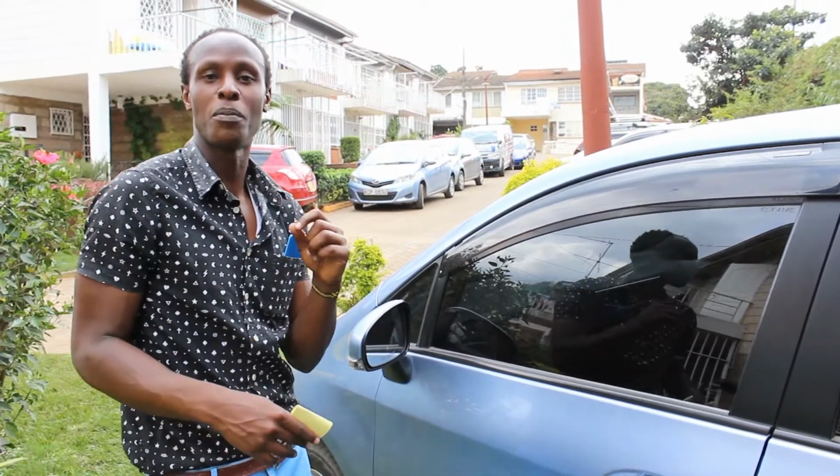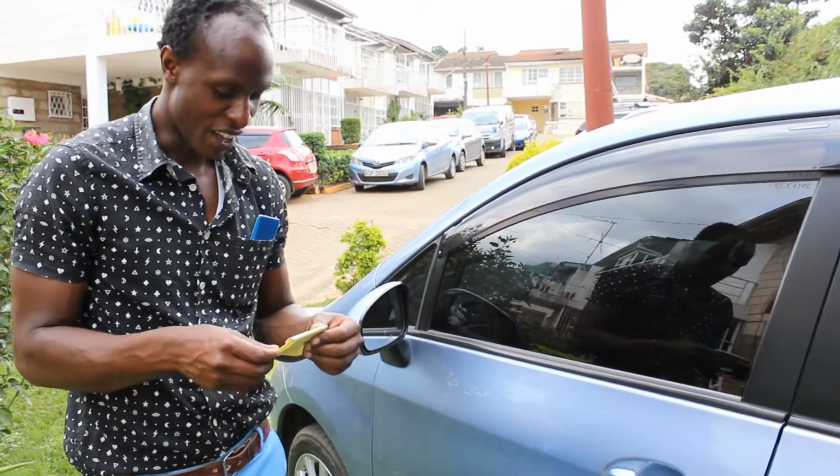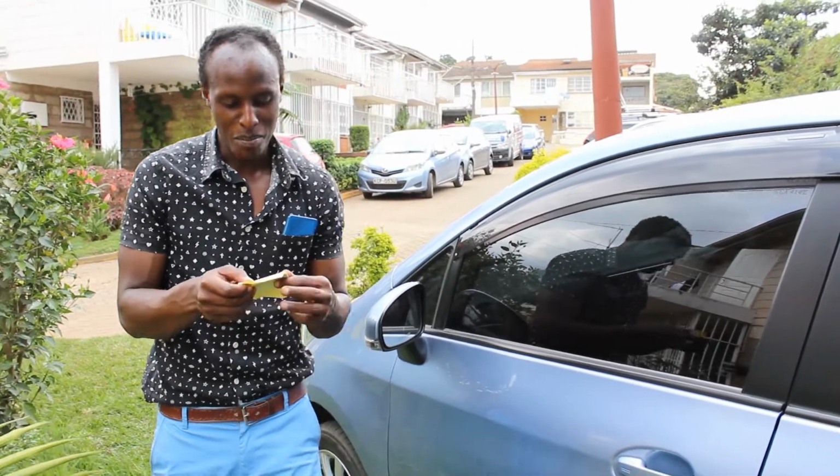Remember, the other type of mirror is the concave mirror.